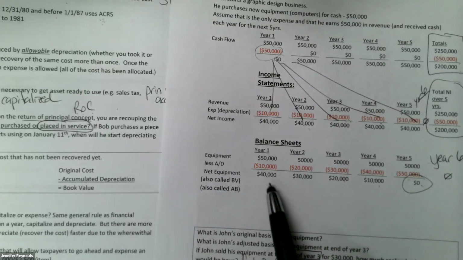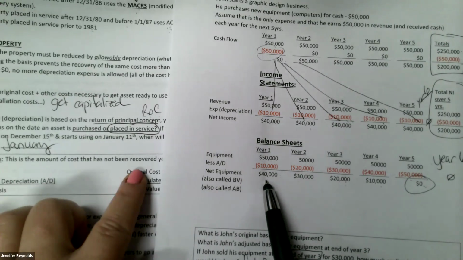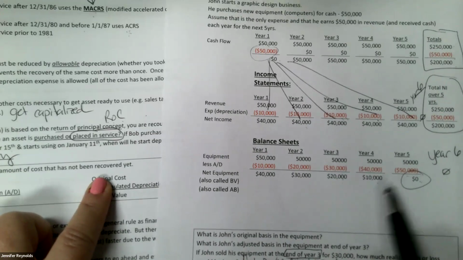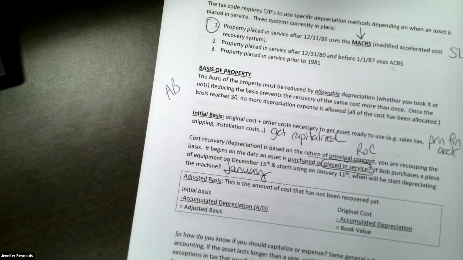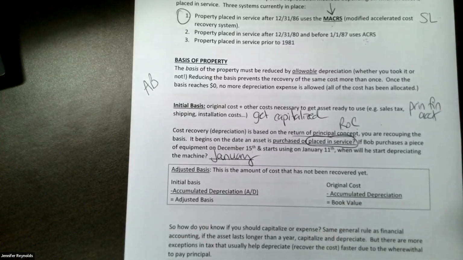Again, look at our John example. In year one, the adjusted basis was 40,000. Can you see how that makes sense now? That's the amount that has not been recovered yet. In year two, our adjusted basis is 30, 20, 10, 0. So adjusted basis can change up until the day you hit 0. And it's similar to what you've already learned in financial accounting about book value.